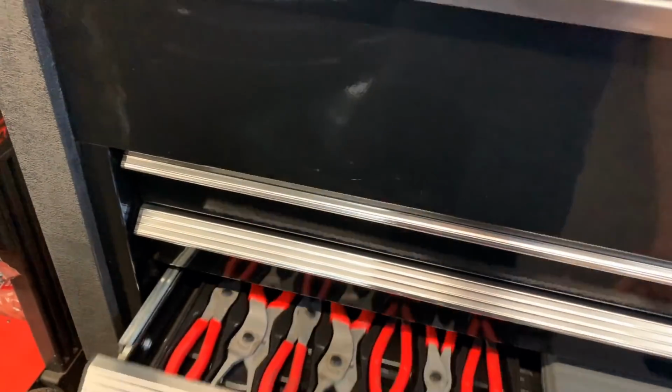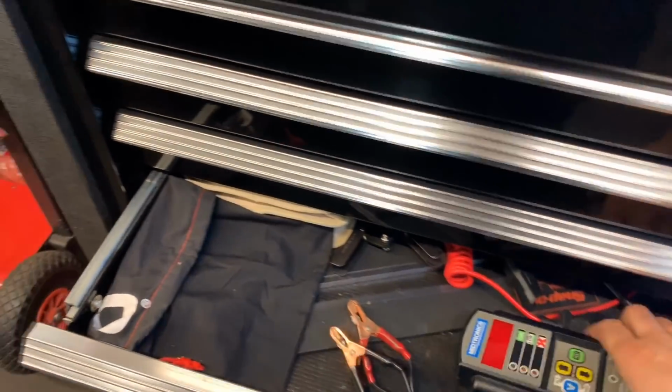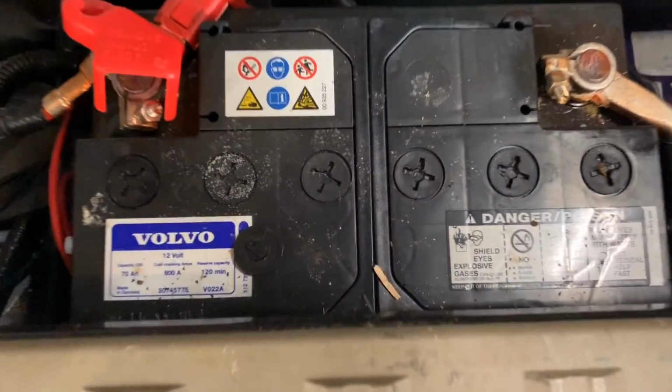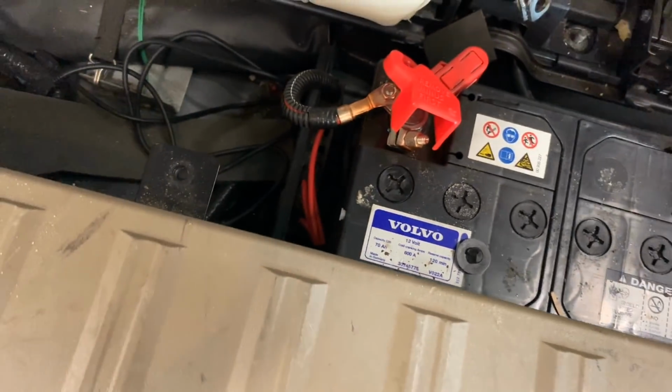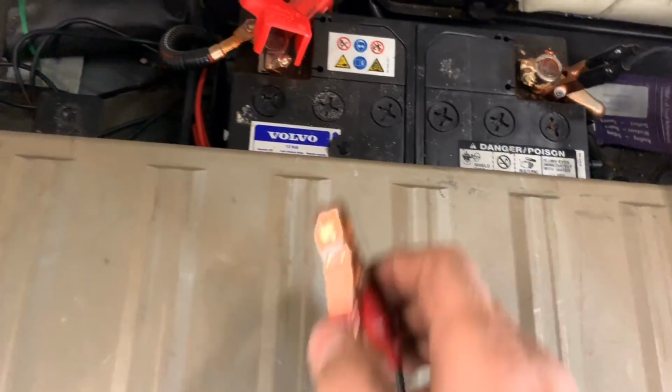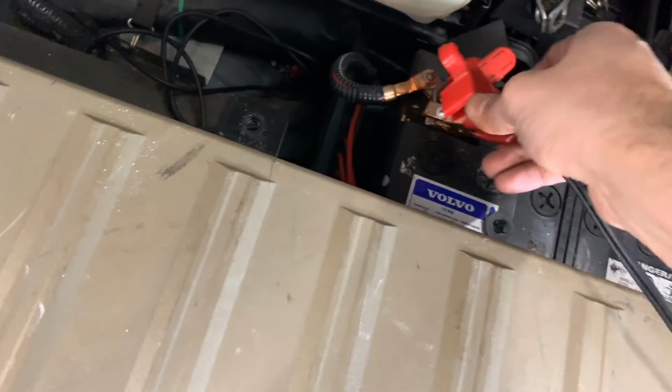I have this battery tester just in order to make the video the quickest possible. I will remove the cover where the battery is, which is, you know, in the trunk area. So that's the cover, and that's the battery. As you can see, it's OEM. How old is it? I don't know. So you're gonna put negative to negative and positive to positive.